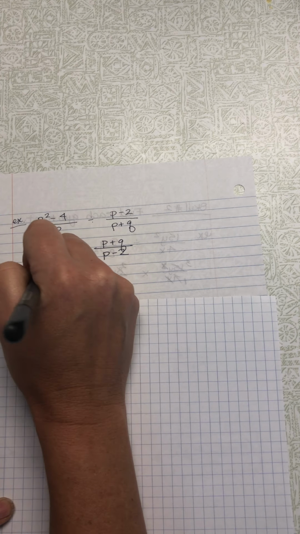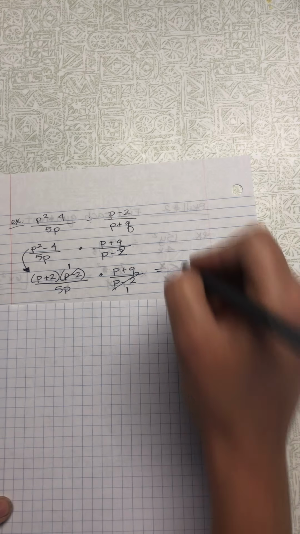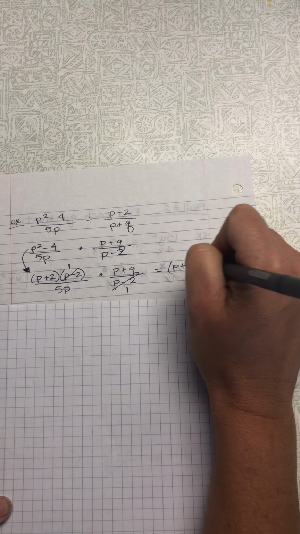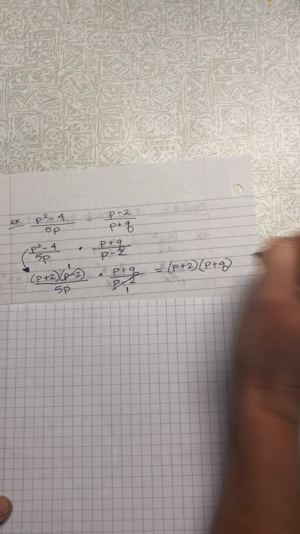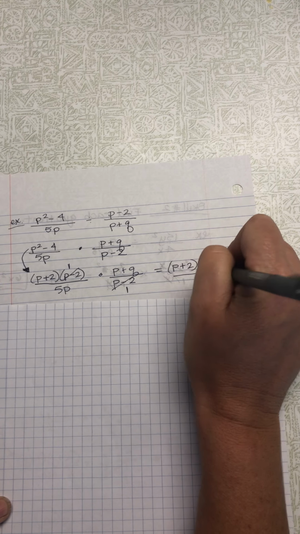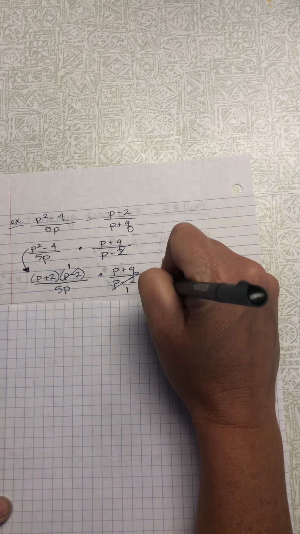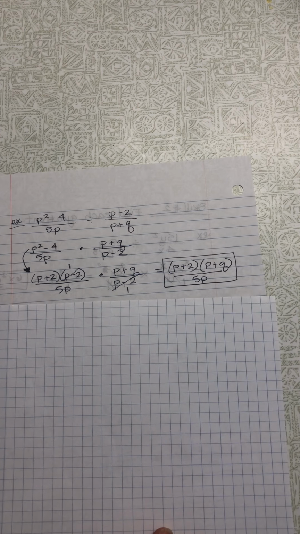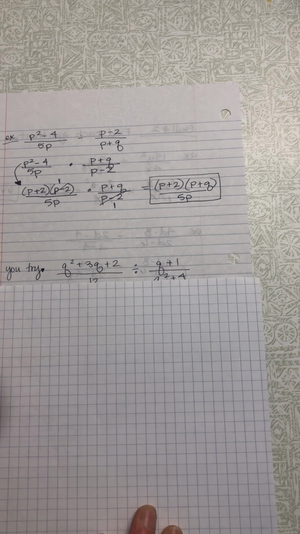And when I do that, I can cancel out my p - 2. Those both turn into 1. And when I multiply on the top, I get (p + 2)(p + q) over 5p. Nothing can be simplified further. Okay, you try.